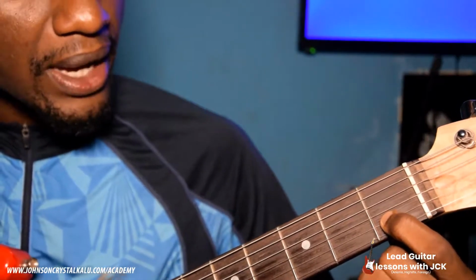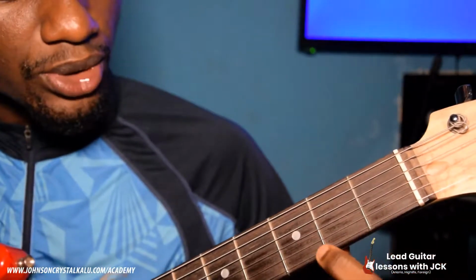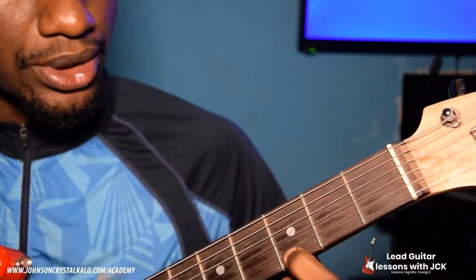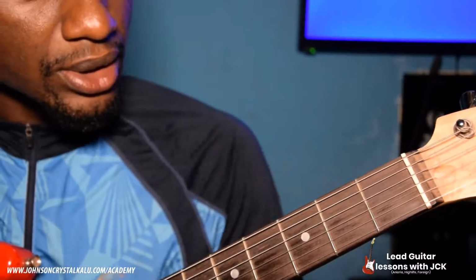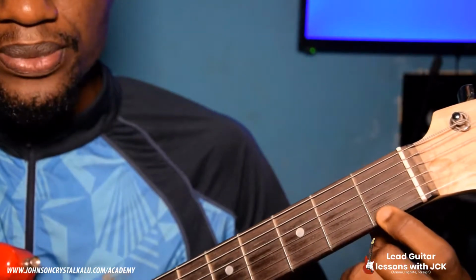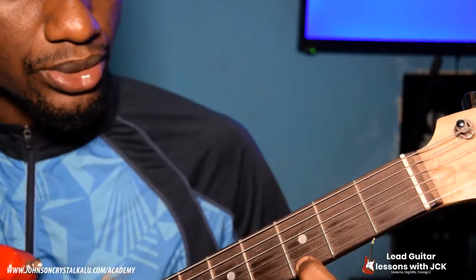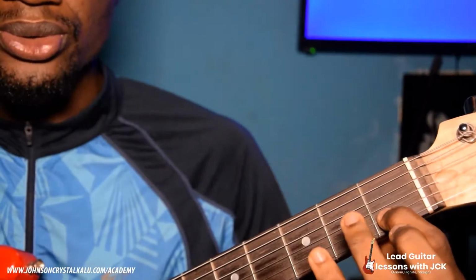So then our fa, which is this, is F. Then our so, which is this, is G. You understand? So potentially this is your fa, this is your F chord; the so, this is your G chord; and the do note, this is your C chord.